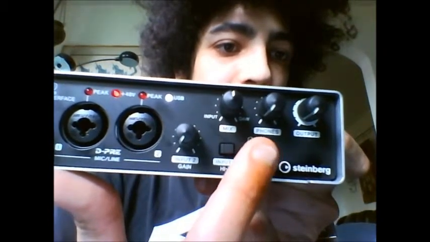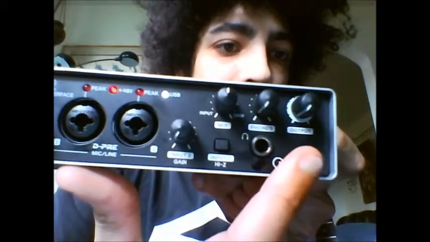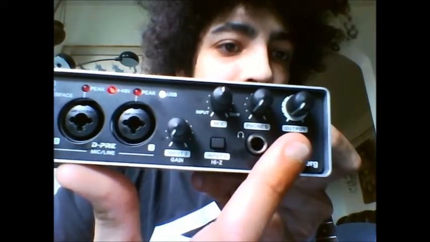It's a 1/4 inch input also. And over here another output knob. On the back we have a power switch for phantom power if you're using a condenser mic, MIDI in and outs, and stereo outputs. And finally your connection for the USB.